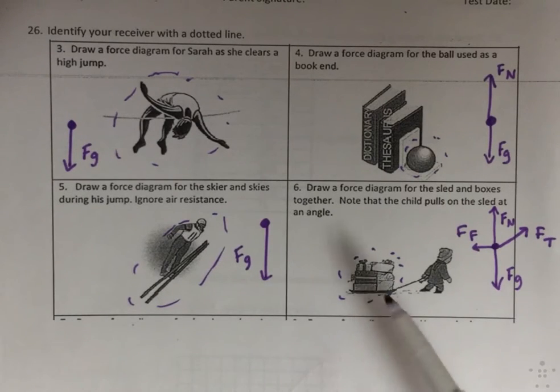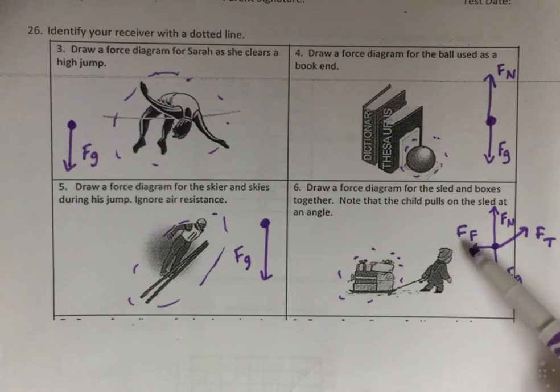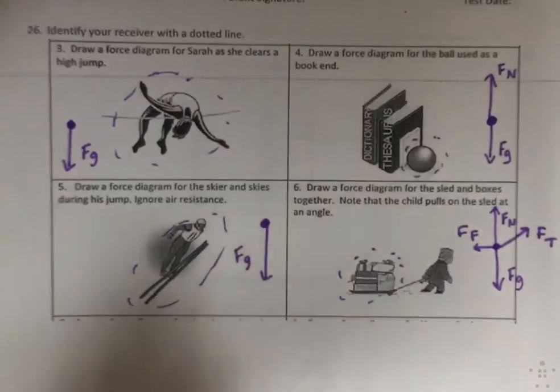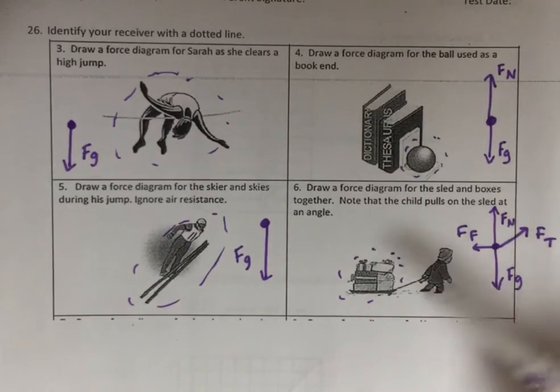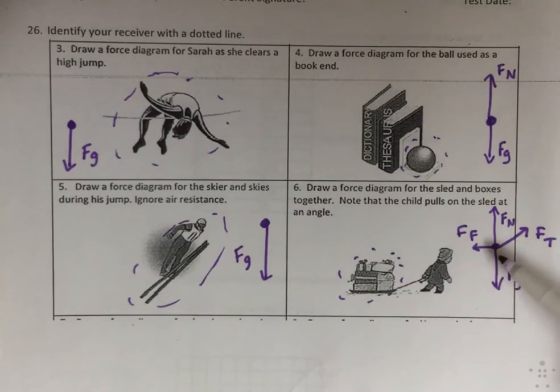Then we have our sled, which is on a surface, it's being pulled, and it's moving. So we have gravity and normal, but we also have friction because there's movement. And the movement is going to the right, so the friction has to go to the left. And then the force that's causing the movement is actually tension from this rope right here, which is at an angle.